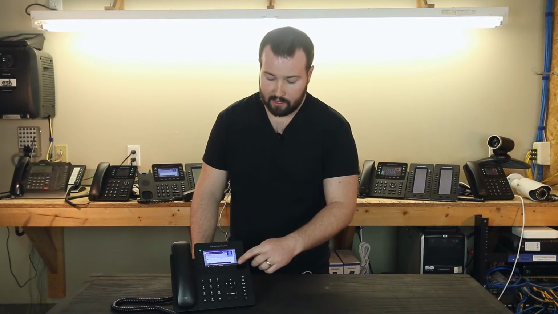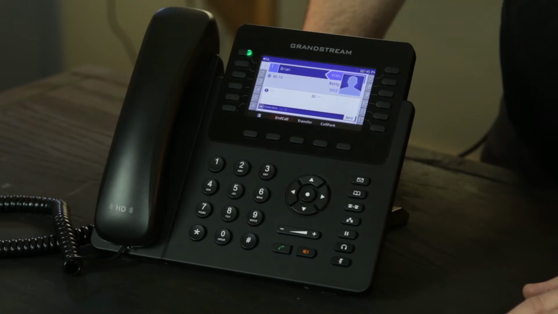On your Grandstream phone system, you have an option when it comes to putting your call on hold. One option you have is pressing the hold button directly on your phone. When you press this button, it puts the call on hold on your phone only. This doesn't allow anyone else to pick up this call on their phone. This is why call park is important. Take a look at the screen and you'll notice one soft key labeled call park.